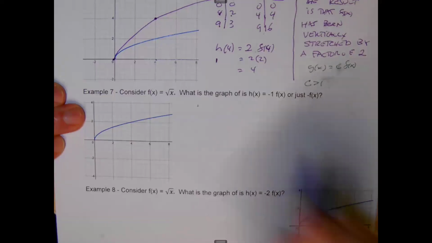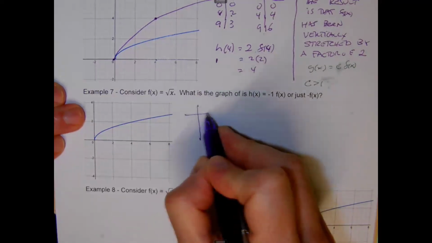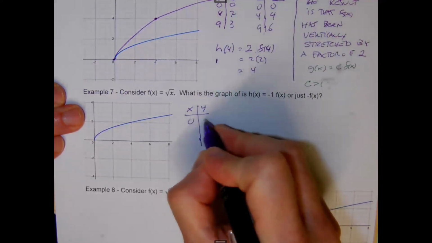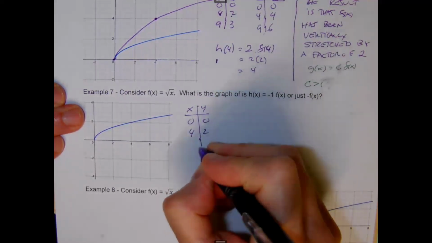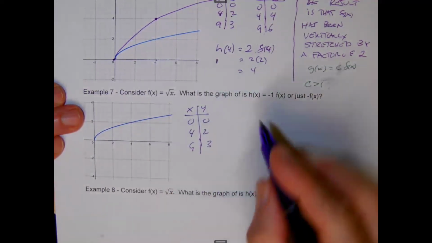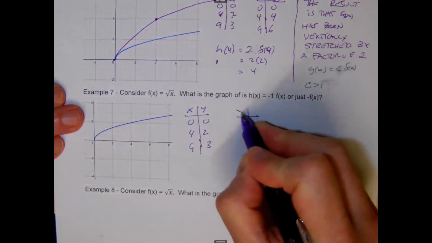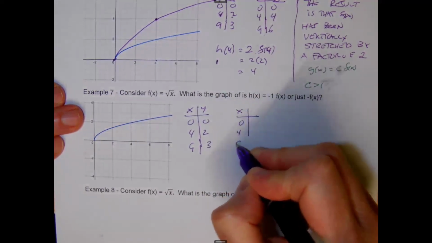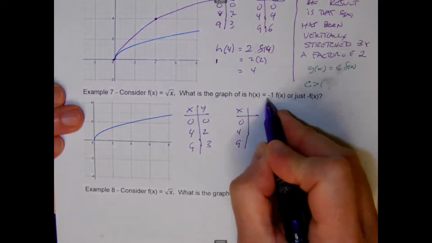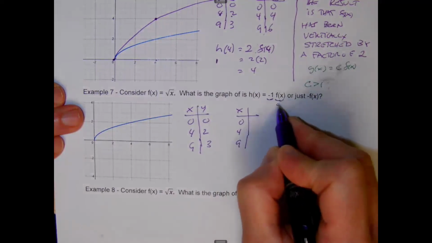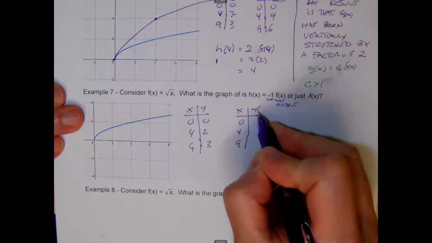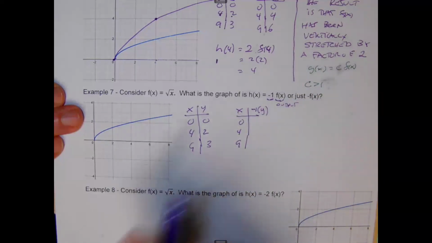So we're again creating a little table just to verify what I'm about to do. I still have these values as well. Original 0 is 0, 4 is 2, 9 is 3. Now, what does this say to do? Again, using these same inputs, it says multiply the output. Again, this is my output, by -1. So take my output and multiply that by -1.